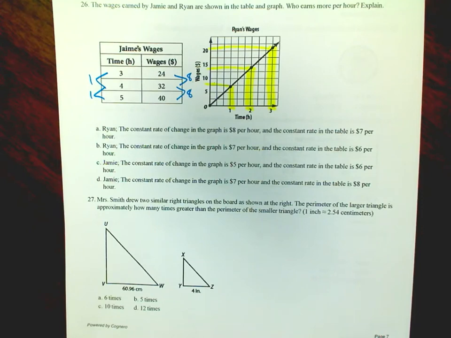A, Ryan, the constant rate of change in the graph is $8 per hour, and the constant rate in the table is $7 per hour. B, Ryan, the constant rate of change in the graph is $7 per hour, and the constant rate in the table is $6 per hour. C, Jamie, the constant rate of change in the graph is $5 per hour. The constant rate of change in the table is $6 per hour. D, Jamie, the constant rate of change in the graph is $7 per hour, and the constant rate of change in the table is $8 per hour.